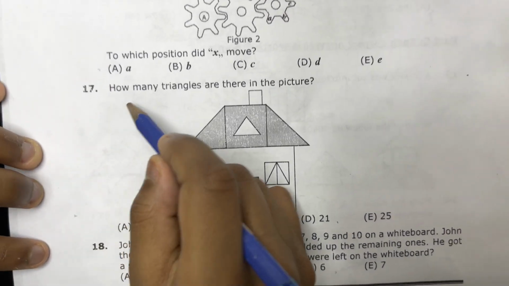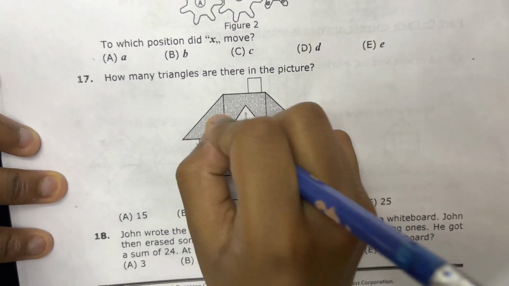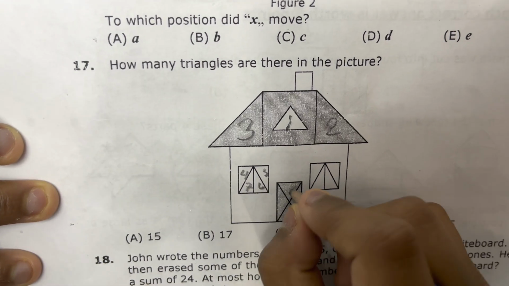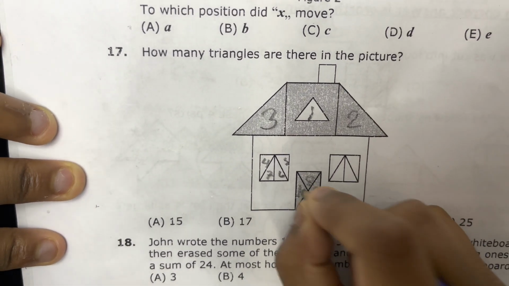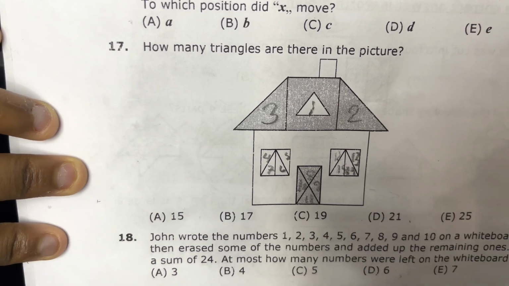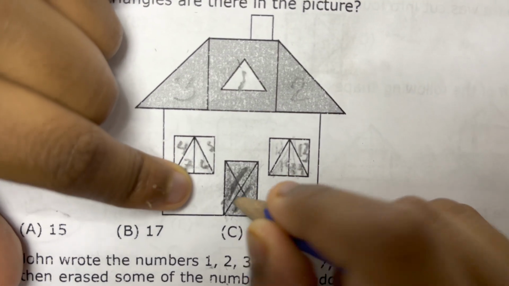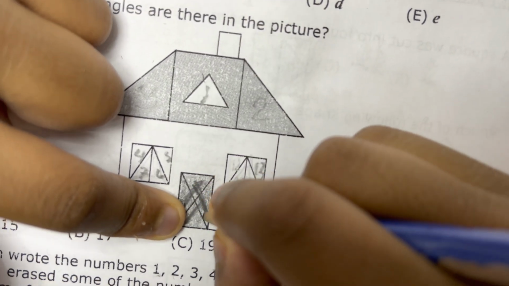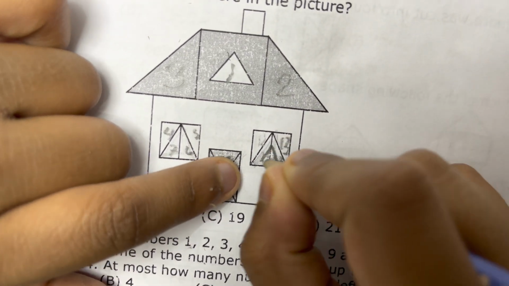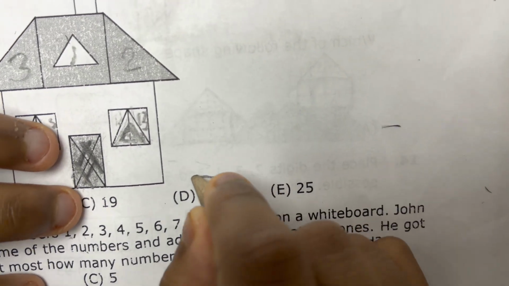Let's start number 17. How many triangles are there in the picture? Okay, so 1, 2, 3, 4, 5, 6, 7, 8, 9, 10, 11, 12, 13, 14, and 15. 16, like this triangle. 17, like this. 18, like this. 19, here. And then this triangle right here will be 20 and 21. So the answer is B, 21.